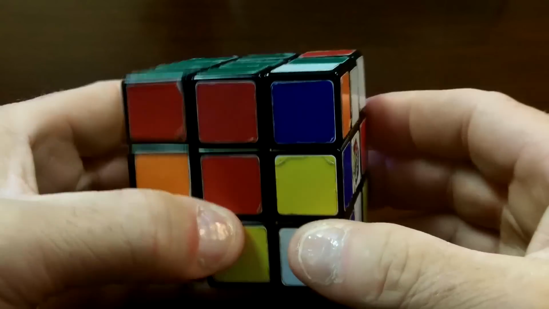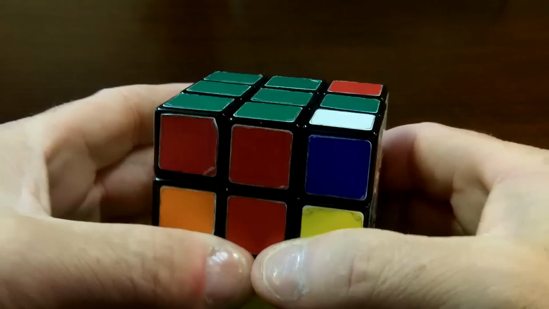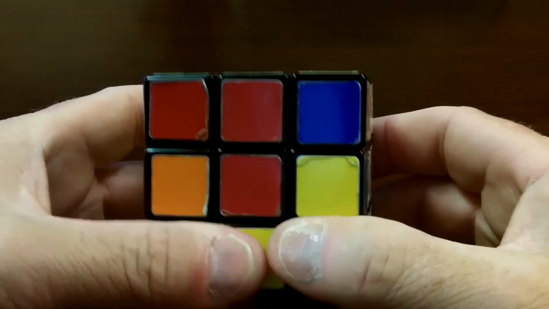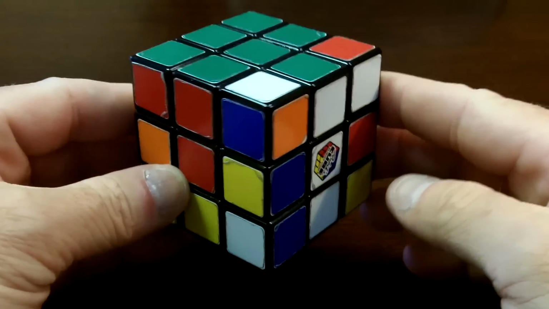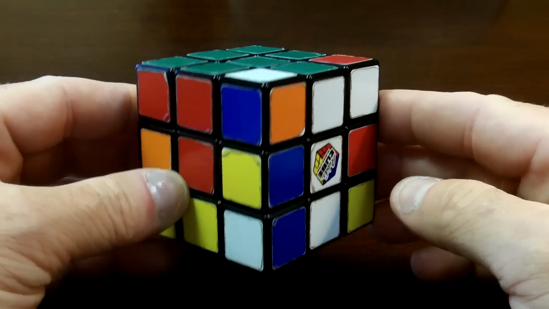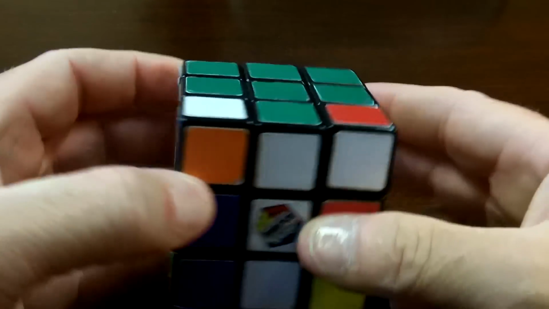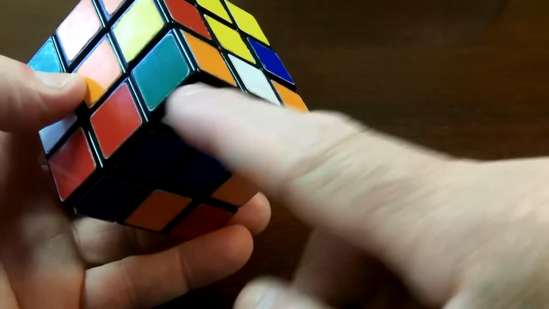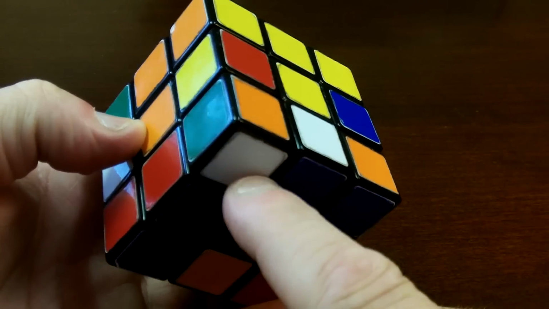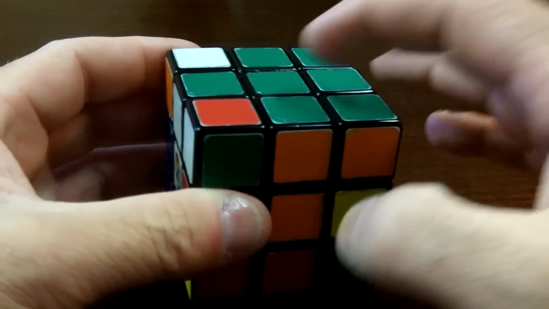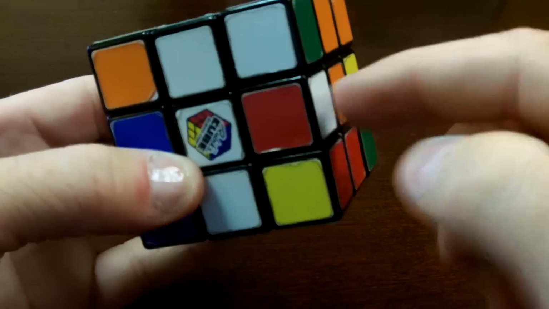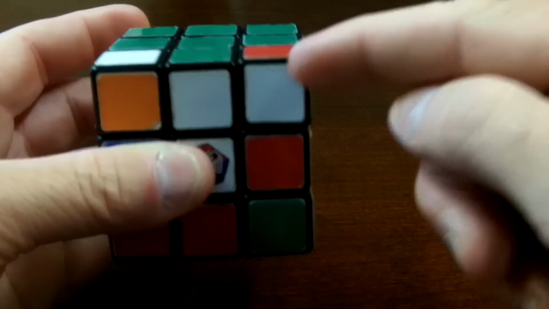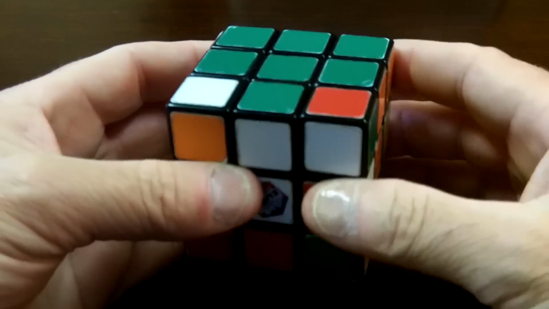Sometimes you will need to do the algorithm 3 times or 5 times in order to get the correct place and orientation. Use this algorithm to get all the green corner pieces in the correct place with the correct orientation. Let's find another green piece. Here's one right here. This is the green, orange, and white piece, and we need to get it to the green, orange, and white corner. So we move it directly below where it needs to be, and we use this algorithm again.